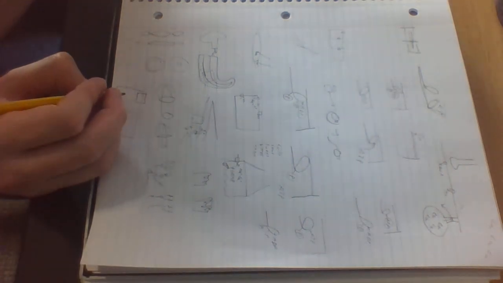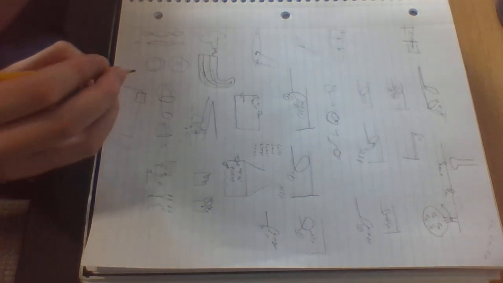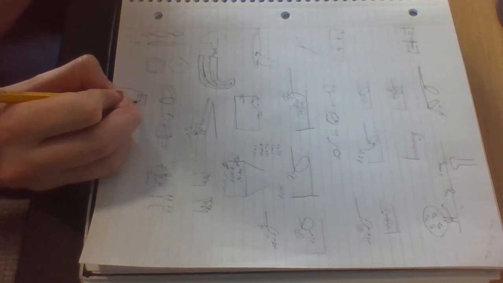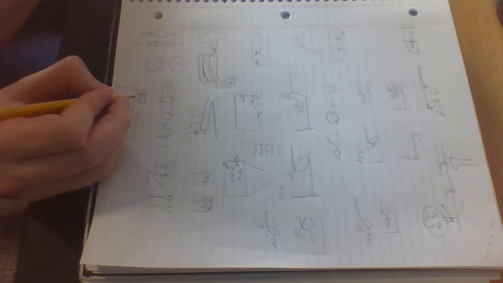And opsin here contains a derivative of vitamin A called retinol. And in its unexcited state, retinol fits within a binding site in opsin.